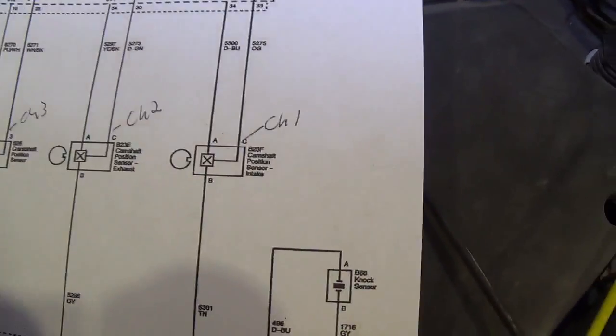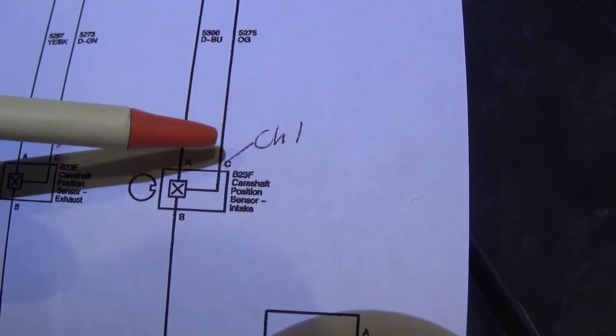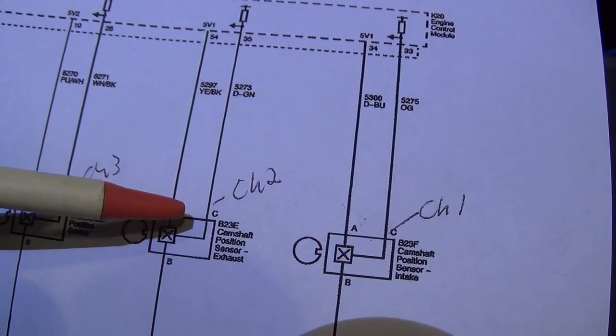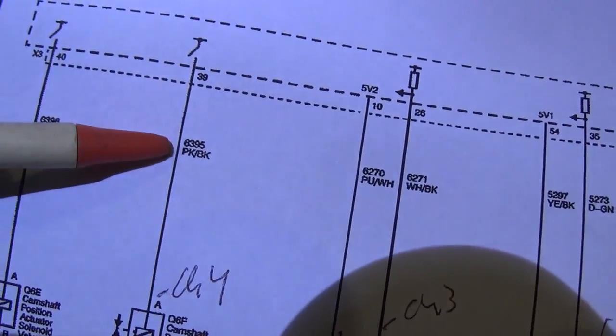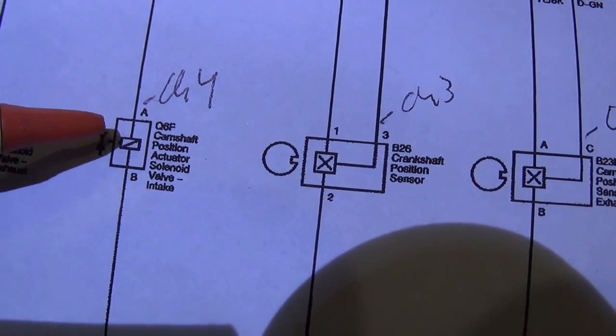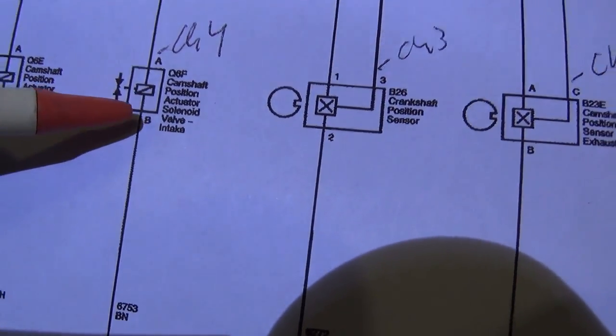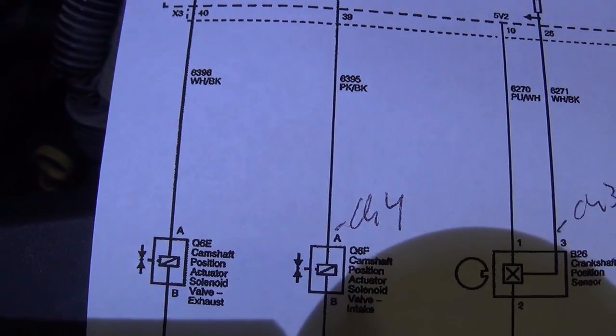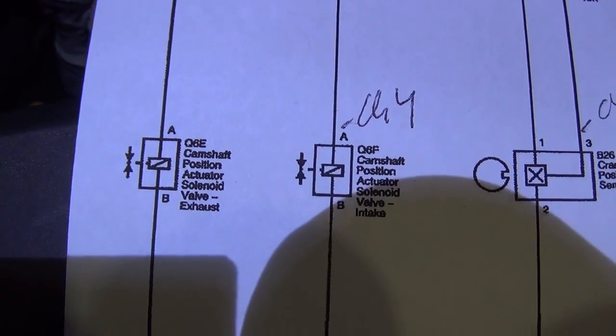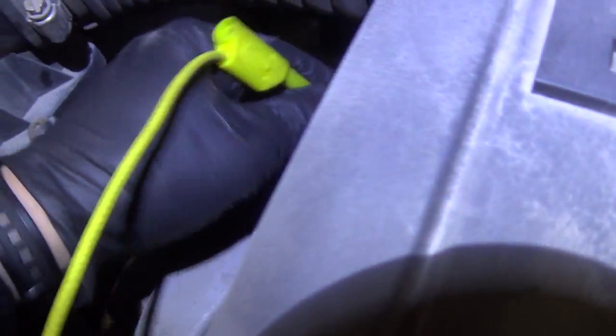So let's set up the scope. Alright, this is the first setup with the Pico. 4 channels. Channel 1 is camshaft position sensor intake side signal. Channel 2 is on the exhaust. Channel 3 is on the crank sensor signal. And channel 4, I picked this pink and black wire, which is the cam solenoid valve on the intake. That's the power side, the positive side. We could try white and black on the exhaust side because that's a known good. I'm actually thinking that's what we should do first. Let's go over here, that side.